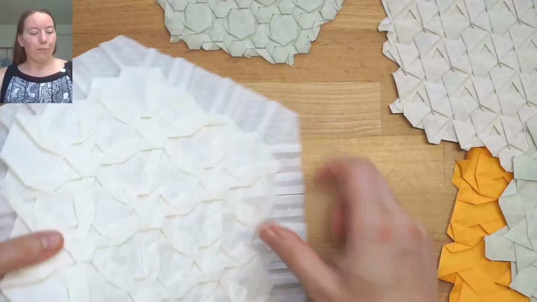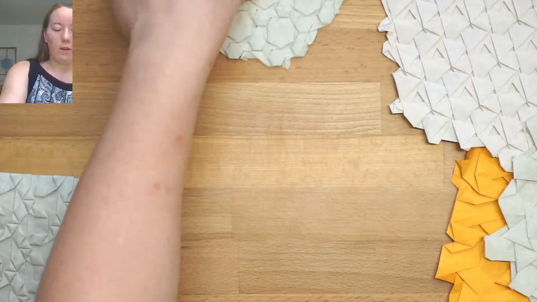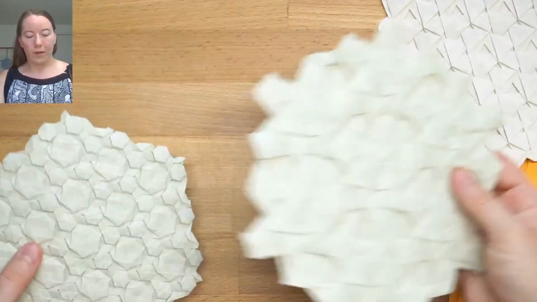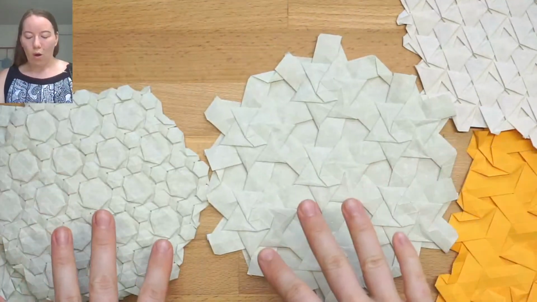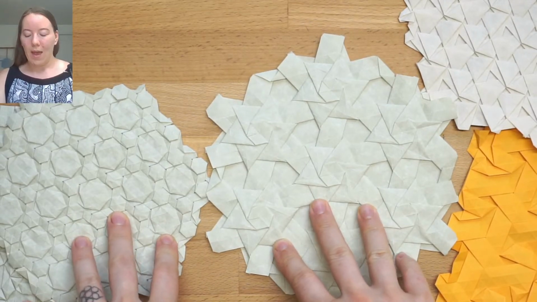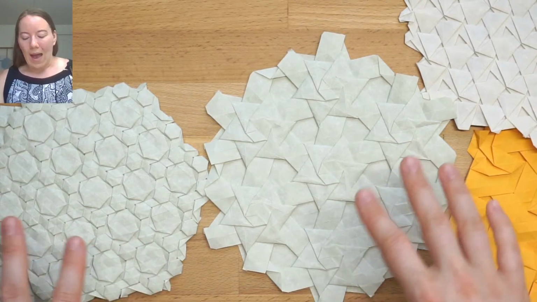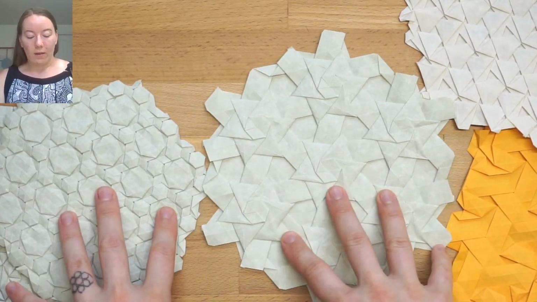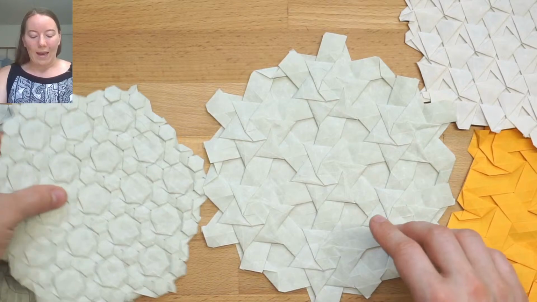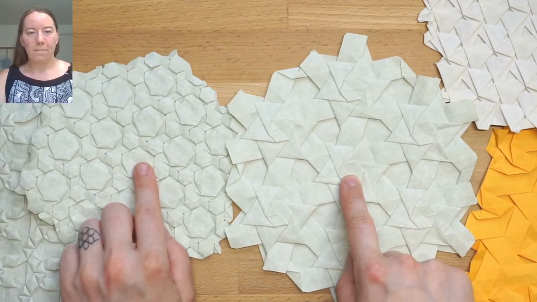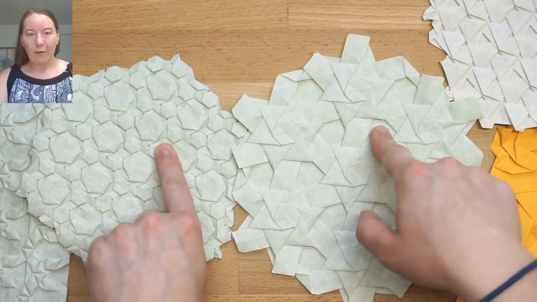Another example of two tessellations in the same symmetry type are these two. And here there's a few more differences. In both of these, I have a central hexagon and an outer hexagon.